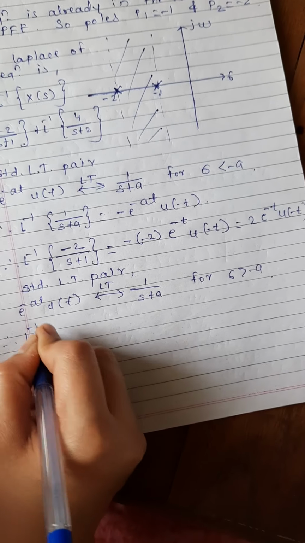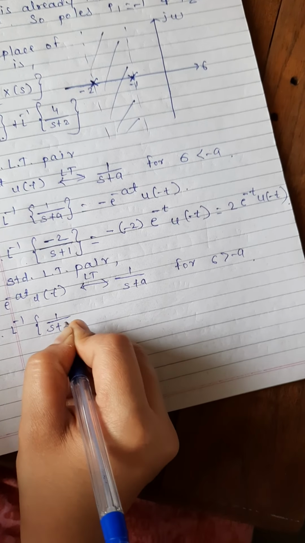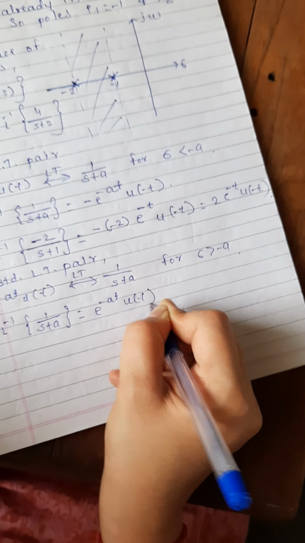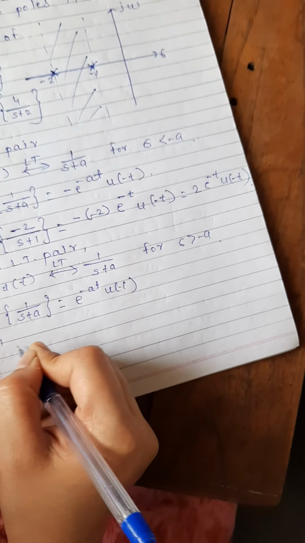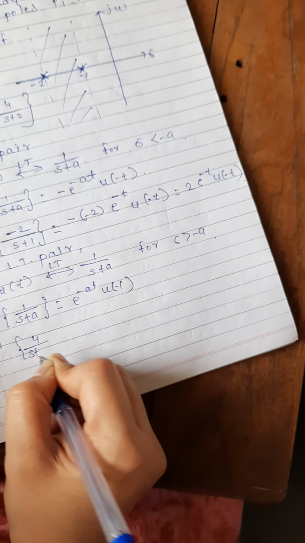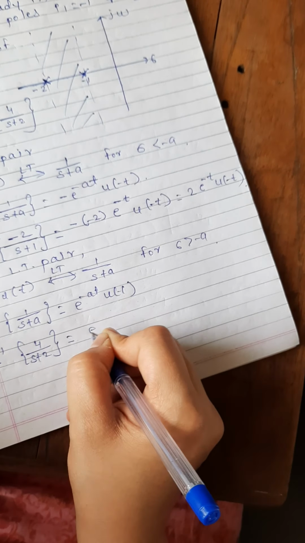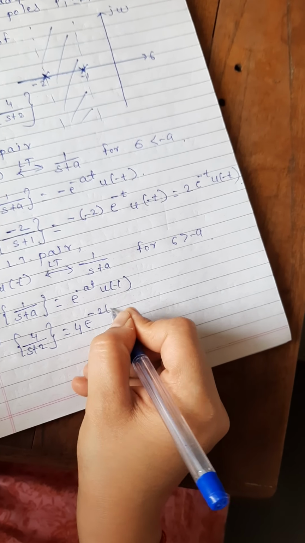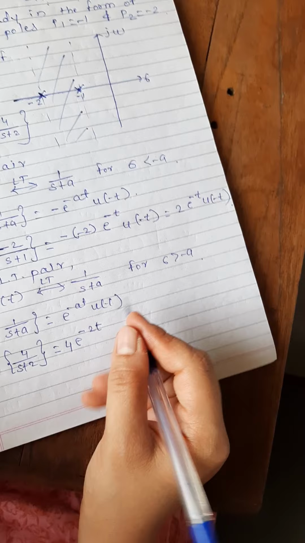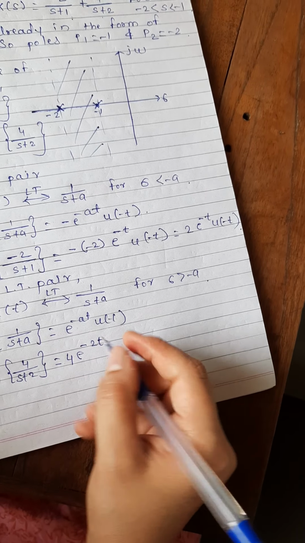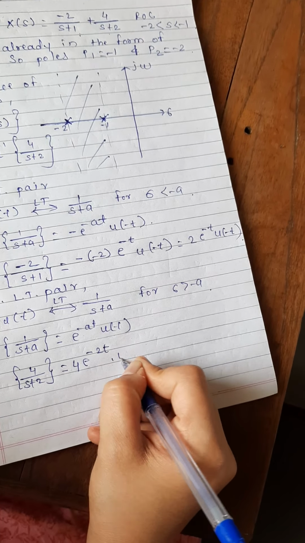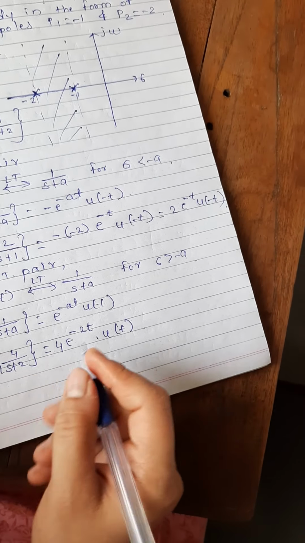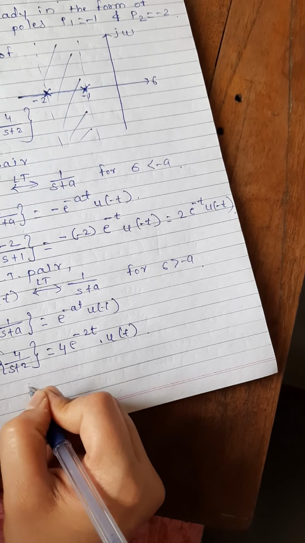Therefore, Laplace inverse of 1 by s plus a is e raised to minus at u of t. So we can write the above equation as 4 by s plus 2, which is 4 into e raised to minus 2t u of t. So the Laplace inverse of the given sequences, we combine both these terms.